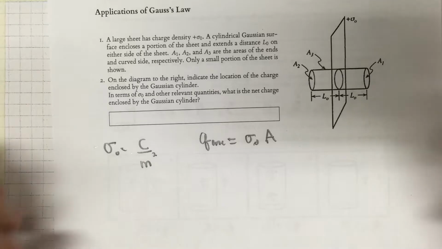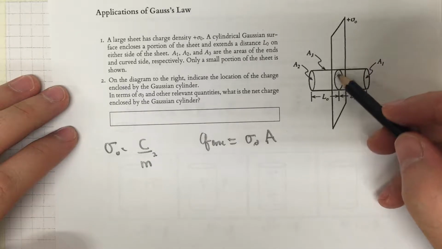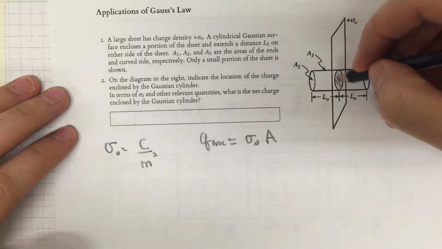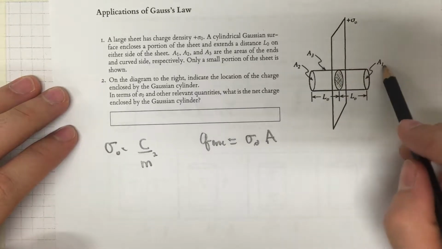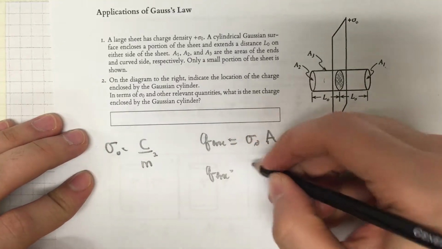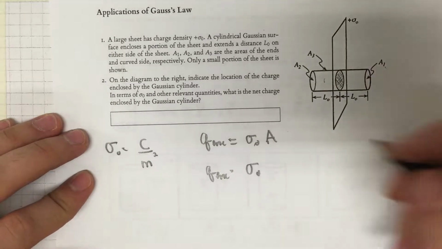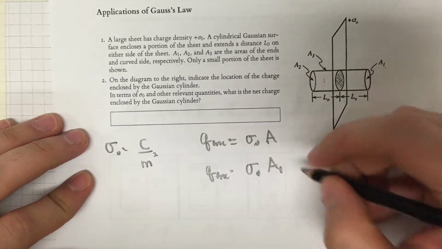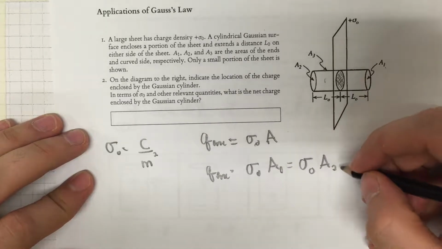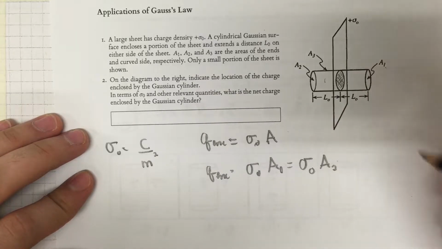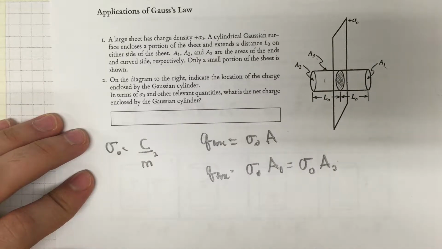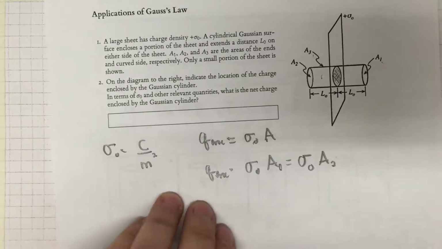So which area do we use? Well, the charge is located right here. And so that area is either A1 or A2, since they're equal to each other. So the Q enclosed is sigma naught times A1, or you could say sigma naught times A2, but not area 3. Remember, area 3 is the outside, the curved portion of the cylinder.